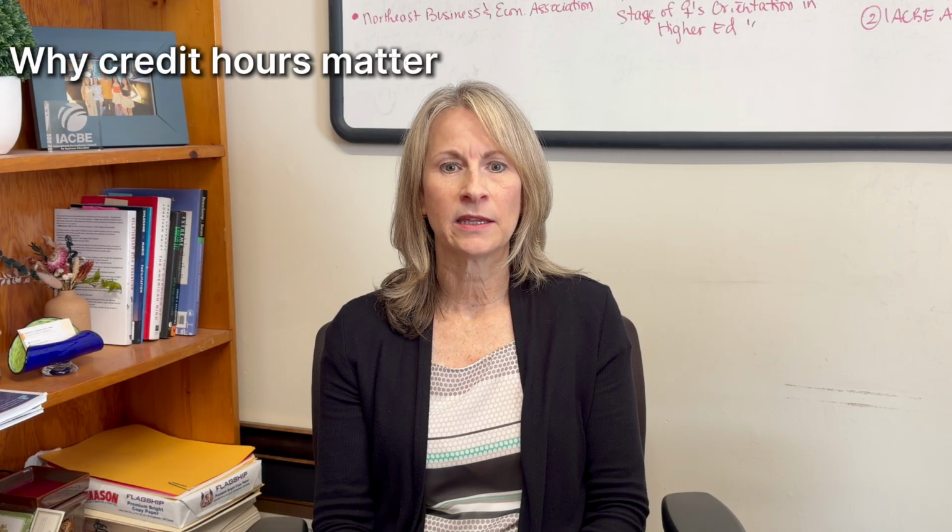The reason why academia has a unit of measurement is because we really want to keep things fair for the student. Many students will start taking classes at a community college, say, or one 4-year college. They take a few classes, and then for whatever reason, they transfer to another institution.